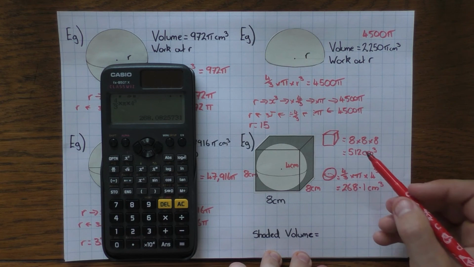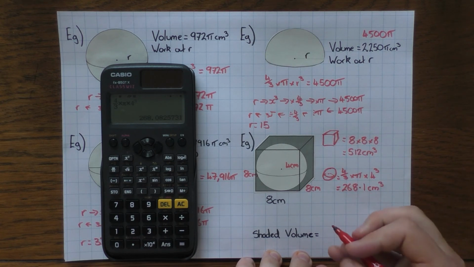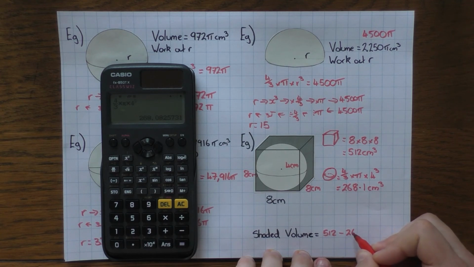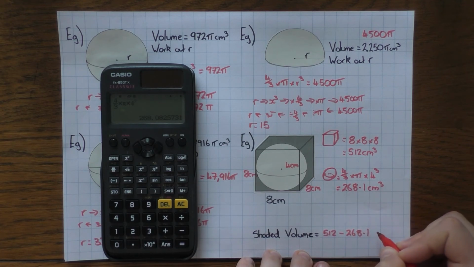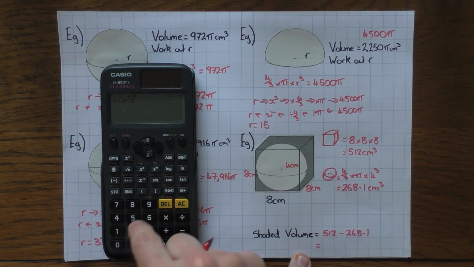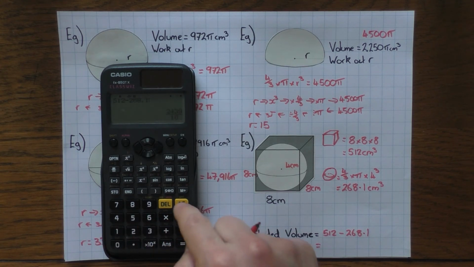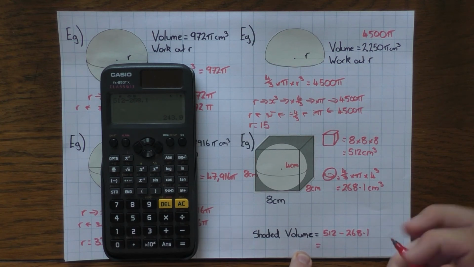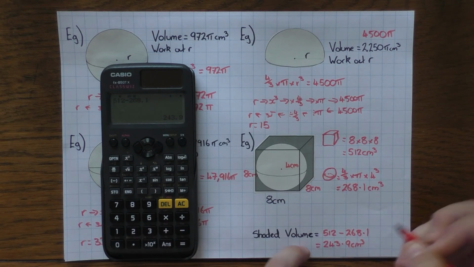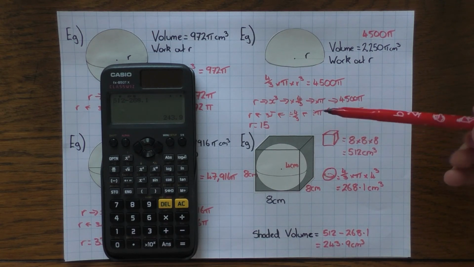And then all we do is we take the total away from what's missing. So 512 minus 268.1, and we are left with 243.9 centimeters cubed. Okay, so it's that simple.